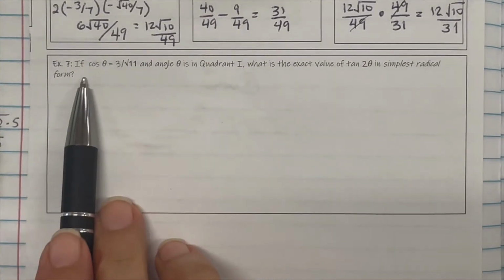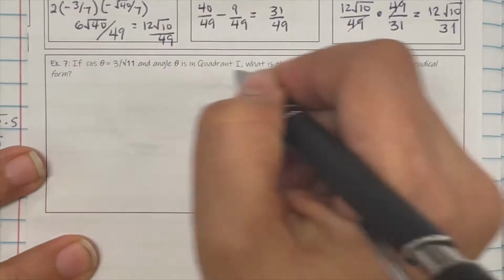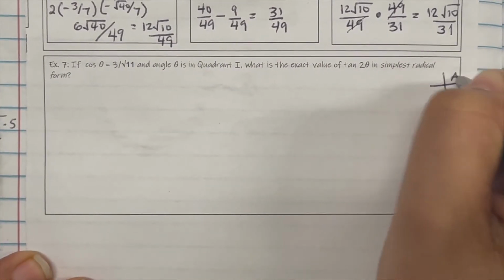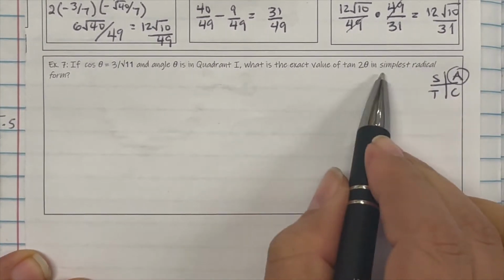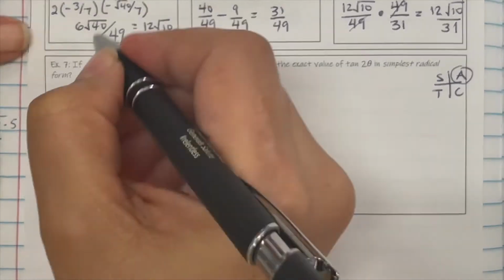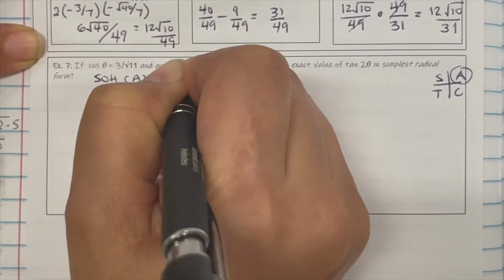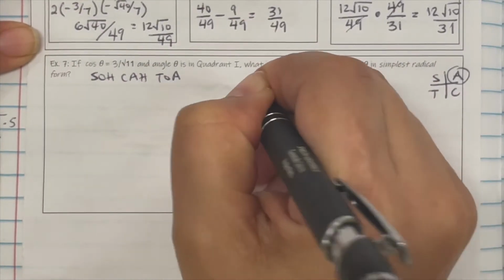All right, very last question. All right, here's the situation. It's in quadrant one. What does that mean? In quadrant one, we know all of them are positive, so everything is going to be positive. We're given cosine, so let's use SOHCAHTOA to find the rest of it, and we're looking for tan.